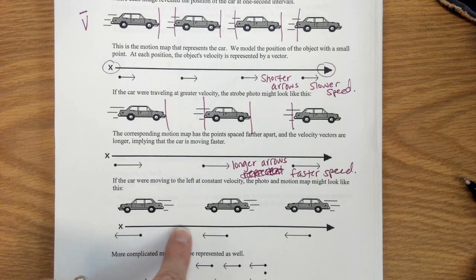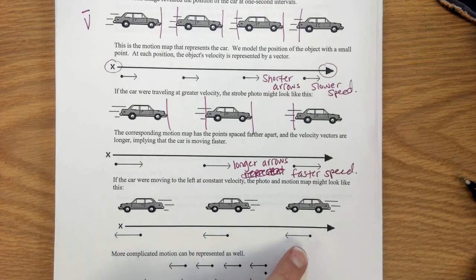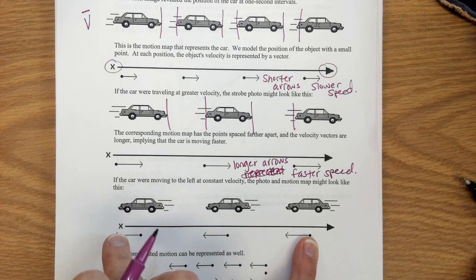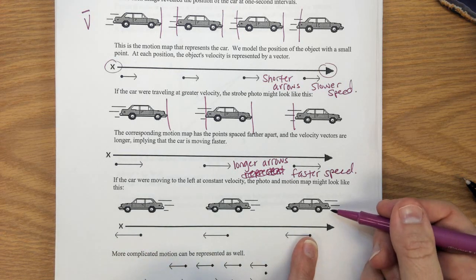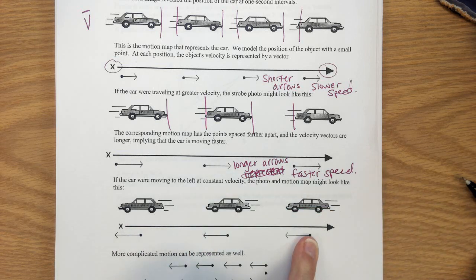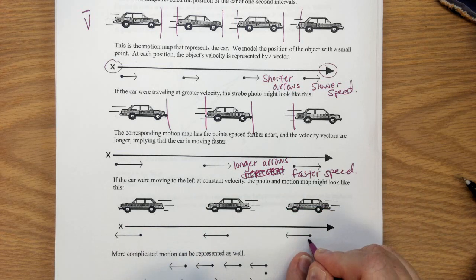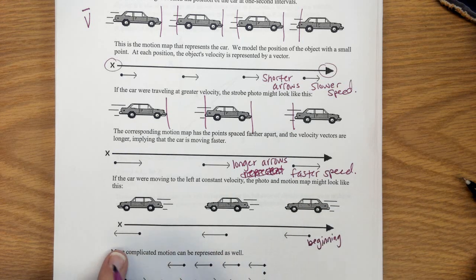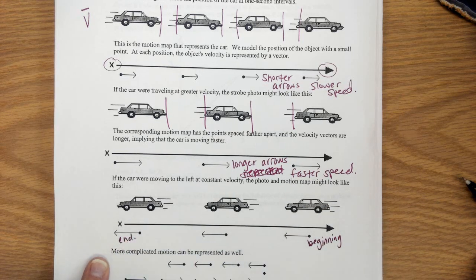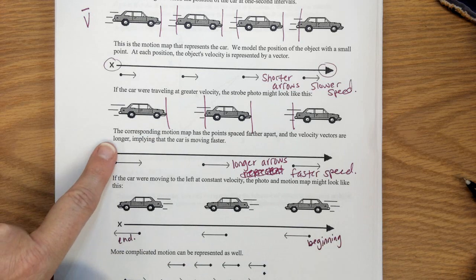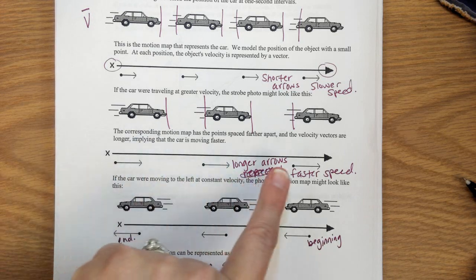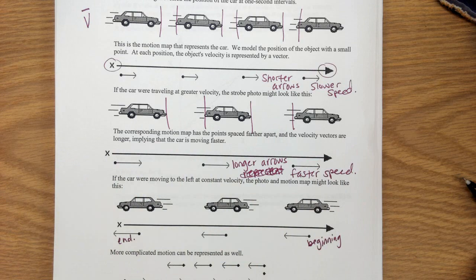Okay? Now, if you notice, this car is going to the left. The number line still remains positive, but now the vectors are pointing in the opposite direction. You also start your motion map away from the origin because the car is traveling toward the origin. So this is the beginning, and this is the end. All right? Where up here, this was the beginning, and this was the end.